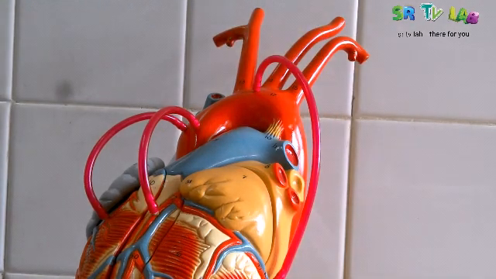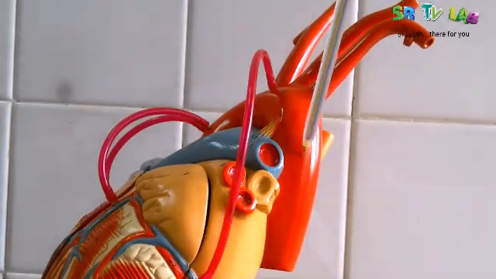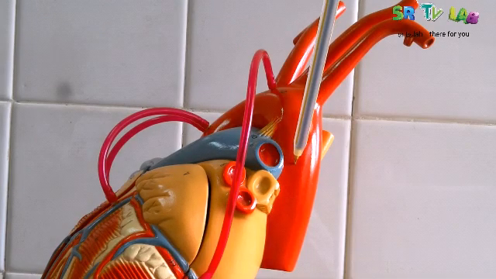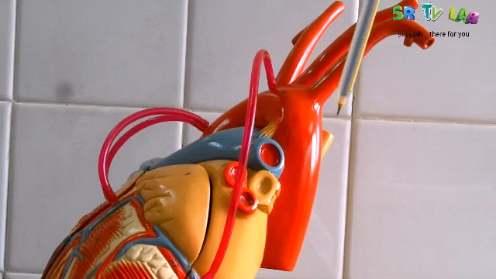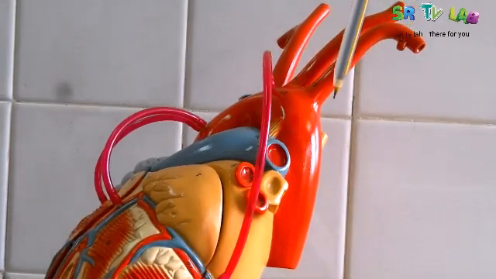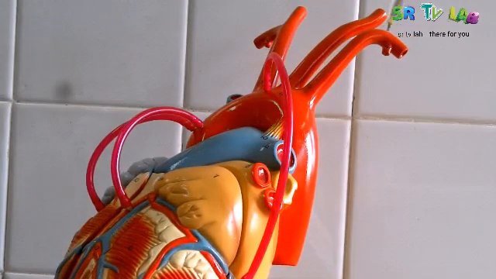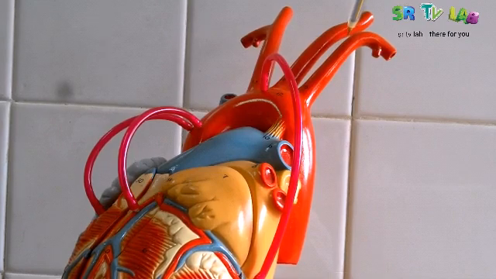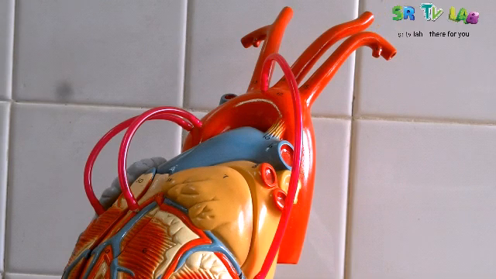Now I have told you that the descending part of the aorta is the one that supplies blood to the lower part of the body. I mean the abdomen, the lower limbs, and all parts of the body that are below the heart. Now, this left subclavian artery, subclavian means under the clavicle.